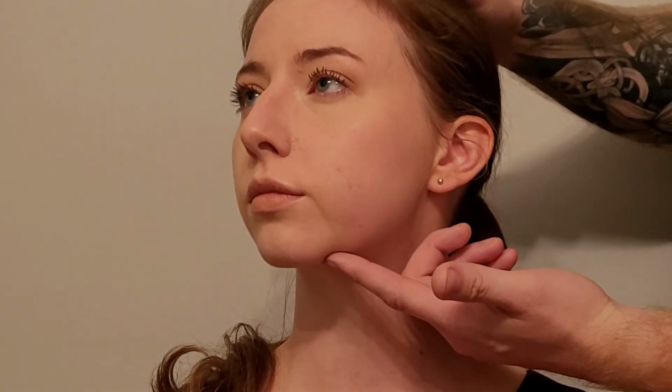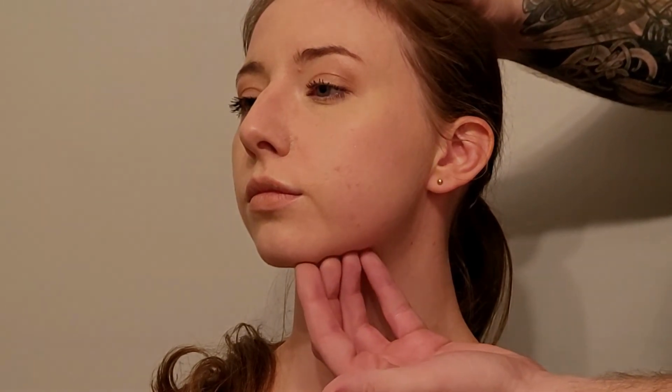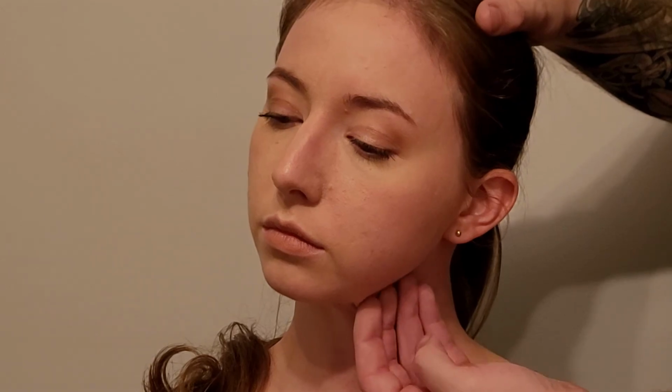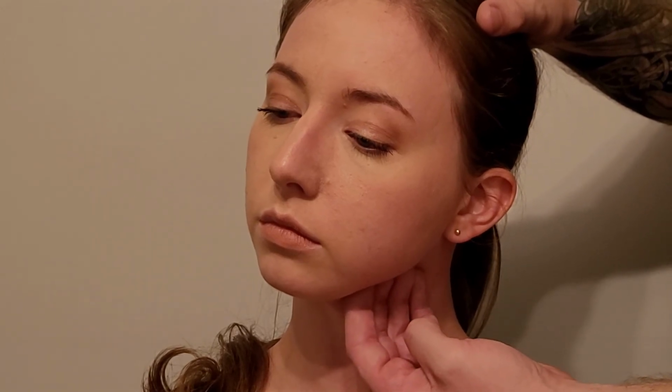Okay, the last couple landmarks that we're going to discuss are actually somewhat deep or internal, but not inside the mouth. So what I'm going to do is turn her neck, and I'm going to show you the bottom of this body right in here. I'm going to go up towards this angle, and by tipping her head in towards my chin, it's going to soften up the neck a little bit for me to sink underneath.